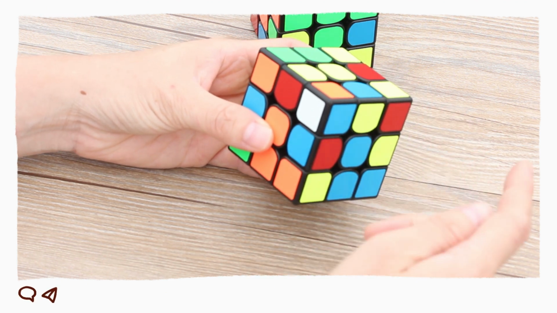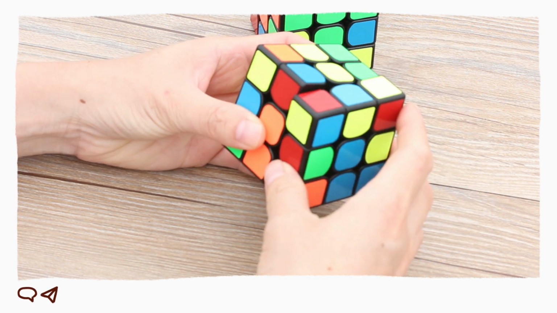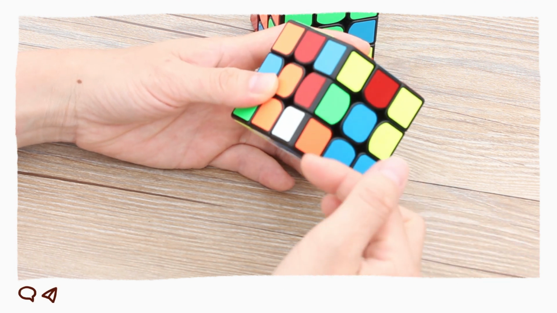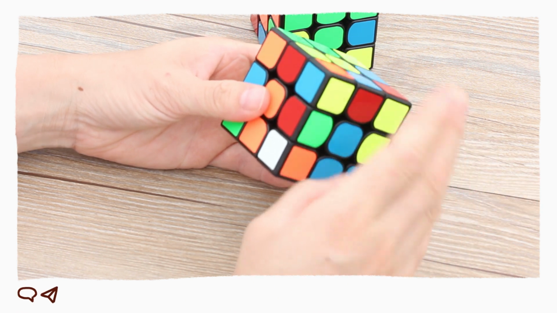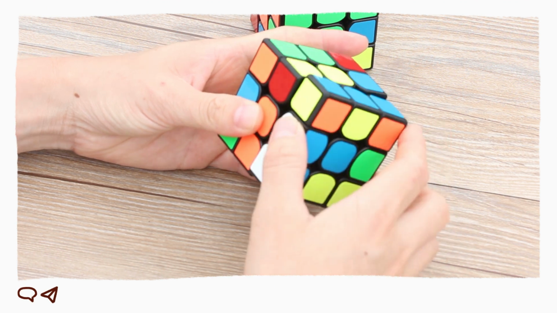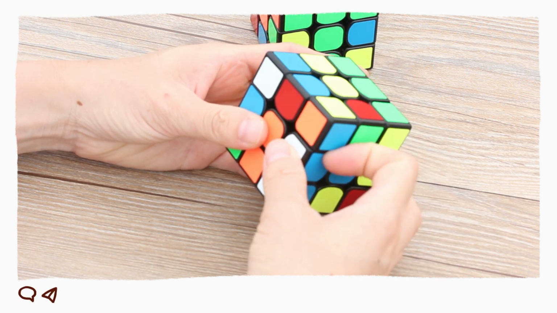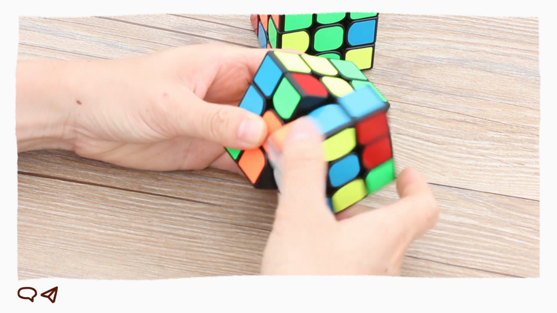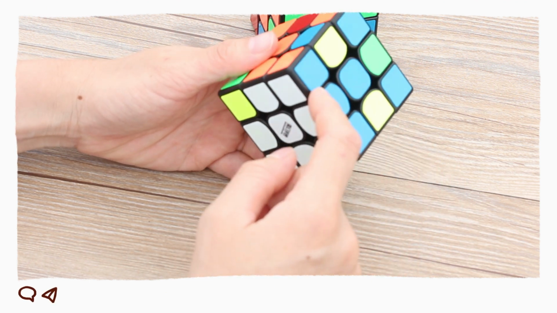Remember? Yes, you remember. It is in the correct position but wrong orientation, right? Follow the same algorithm: R, U, R prime, U prime, repeating until it is solved. Got it? Solved.